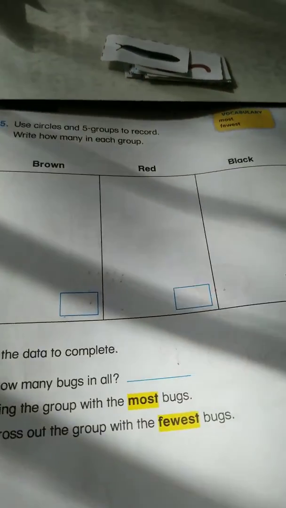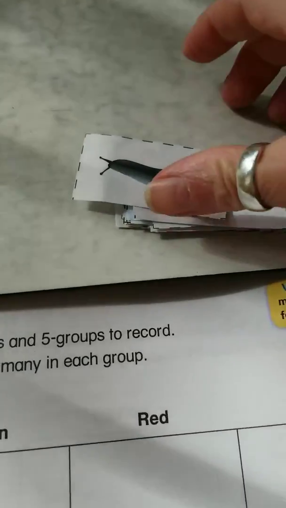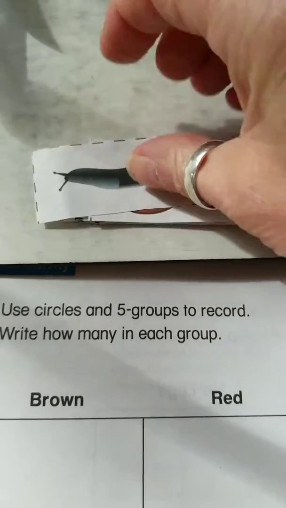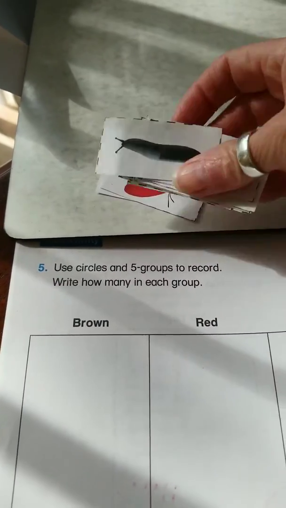Okay, so we've looked at sorting and classifying, and I'm going to use my same bug cards here, but I'm going to look at a different way to classify them. And parents, you don't have to use these exact things. You can use many different things. You could get Cheerios and beans and rice.